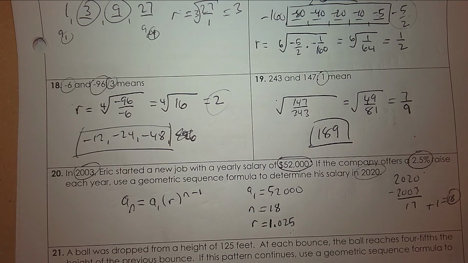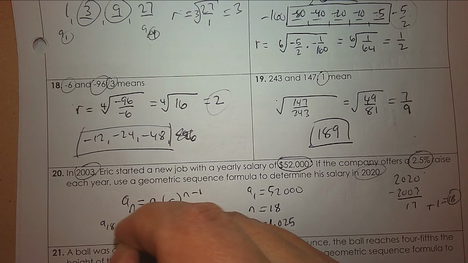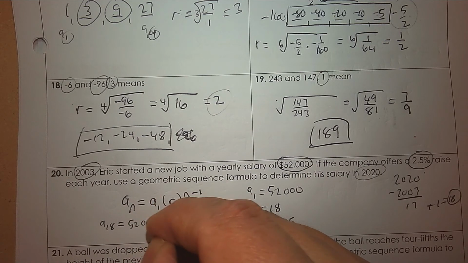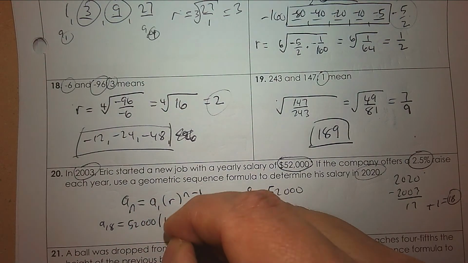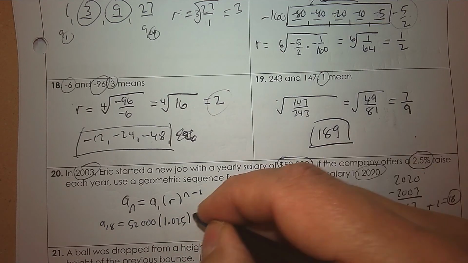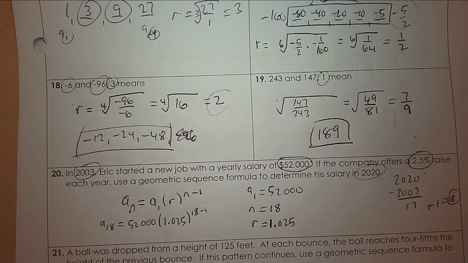So now we're ready to go. The 18th term, so A1 is 52,000. The rate is 1.025, and then the exponent, n minus 1, which is 18, subtract 1. And there you go.